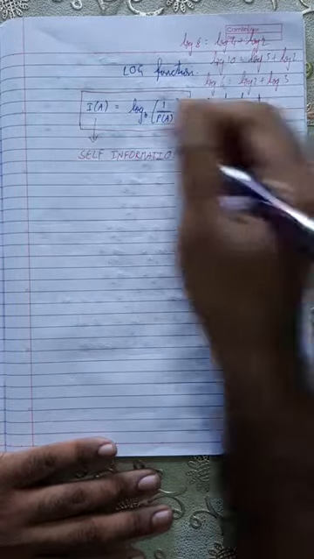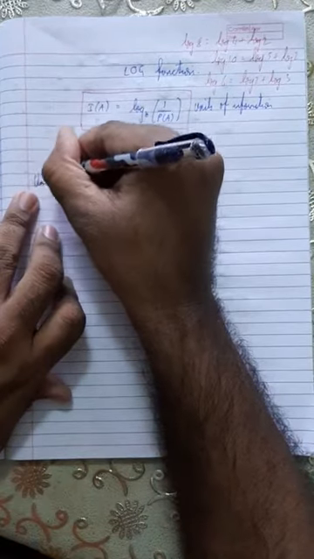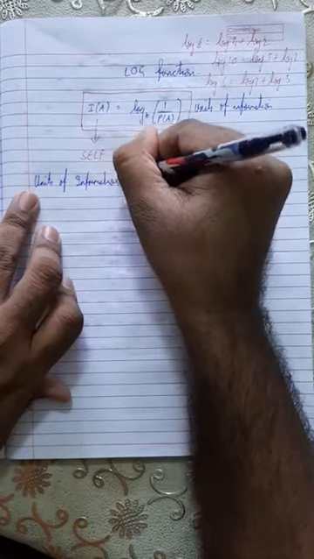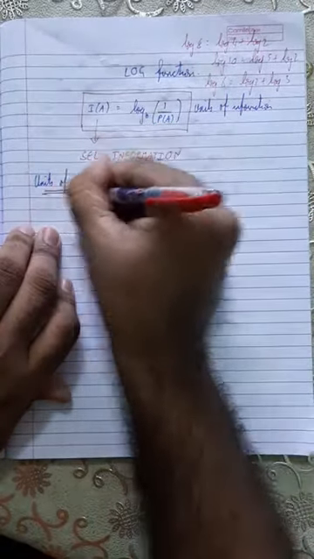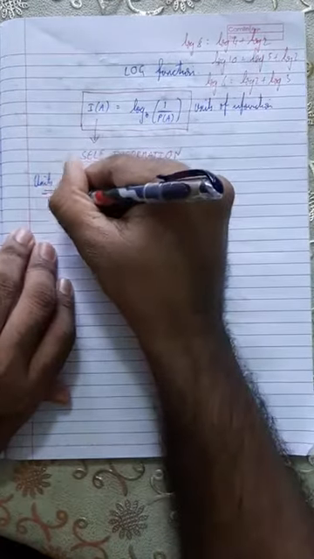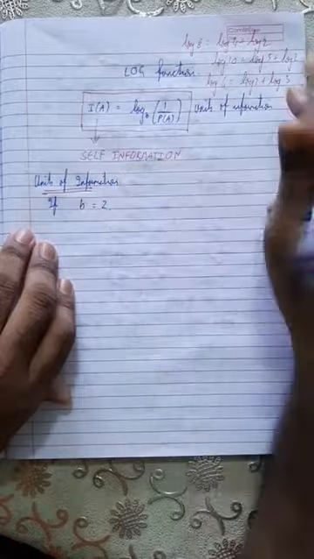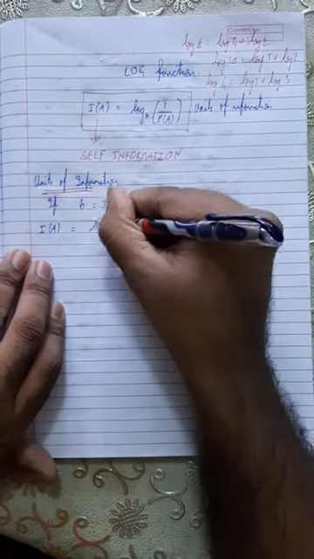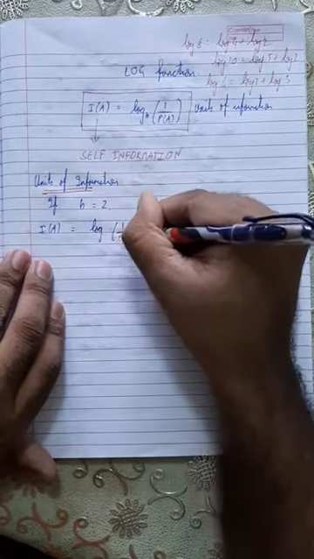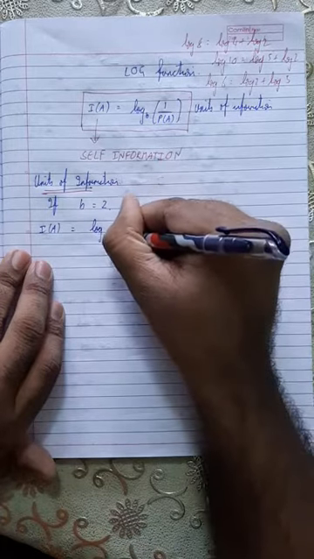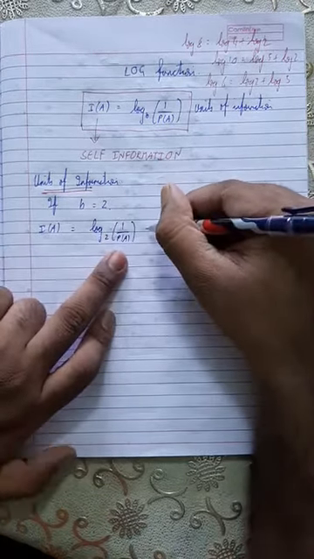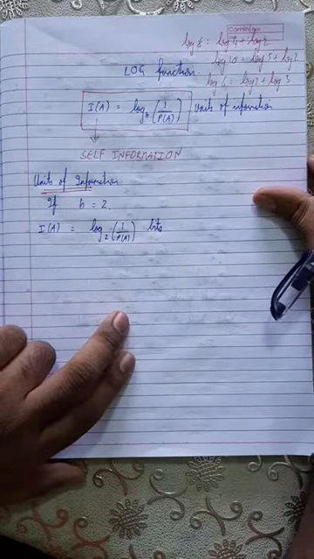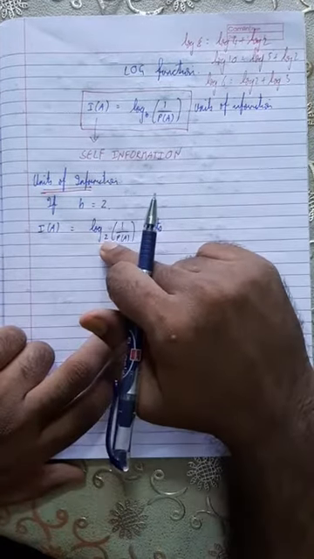So in units of information, we know that if b is equal to 2, if the base is 2, then I of a is equal to log of 1 by p of a to the base 2, and the unit of this information is bits.